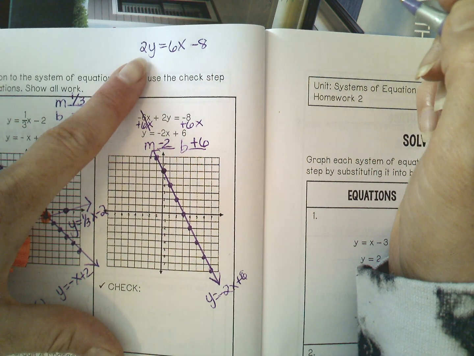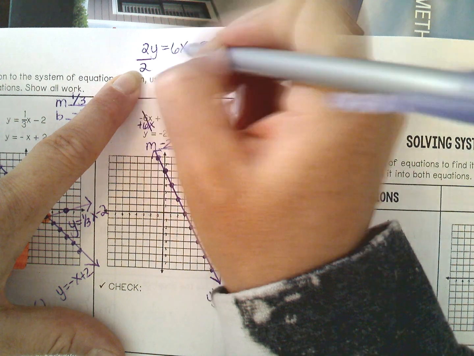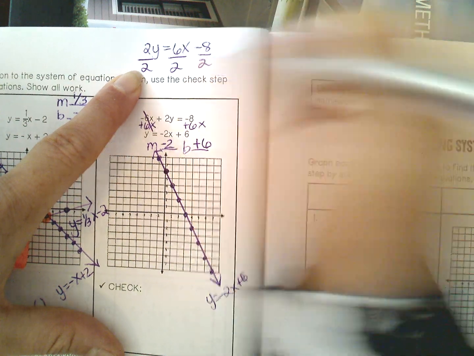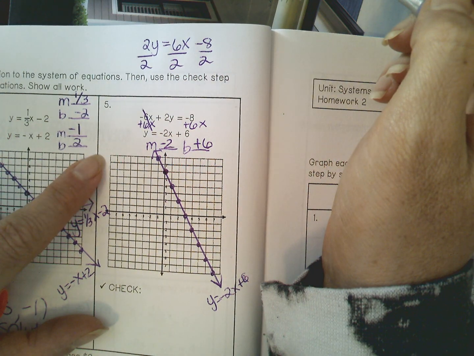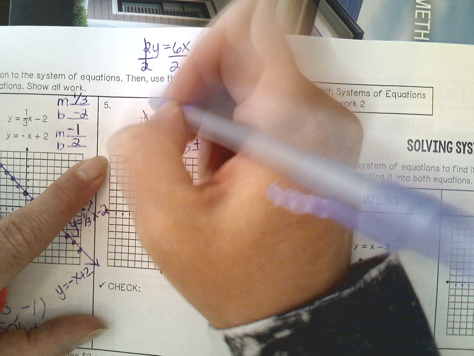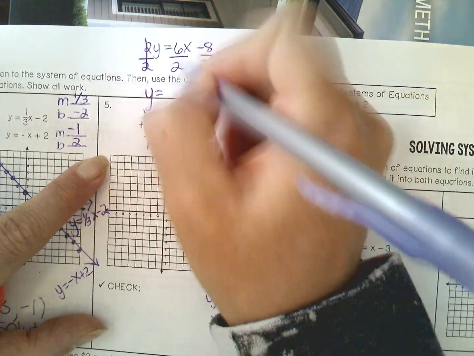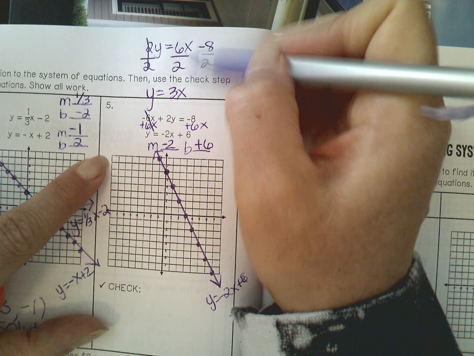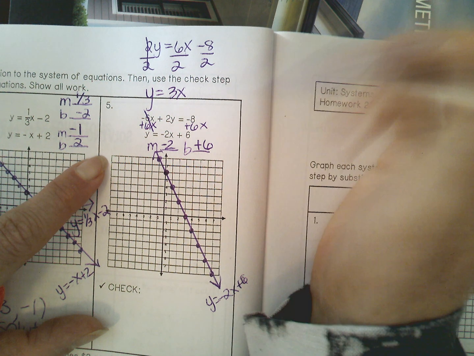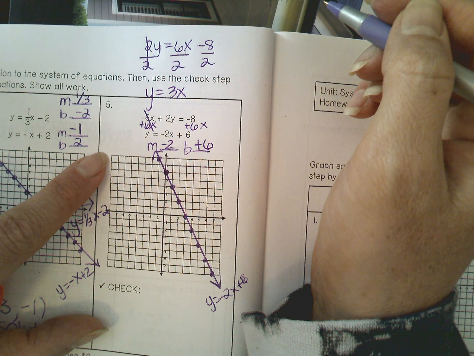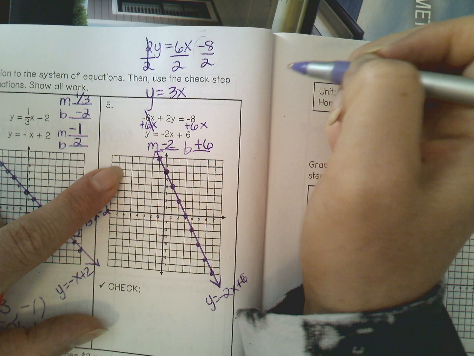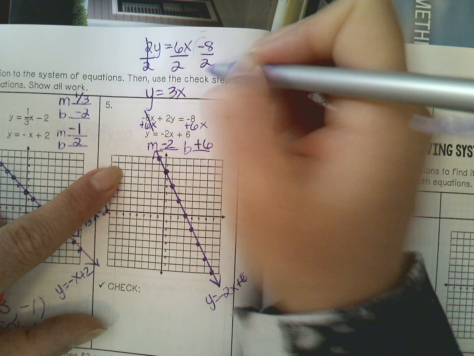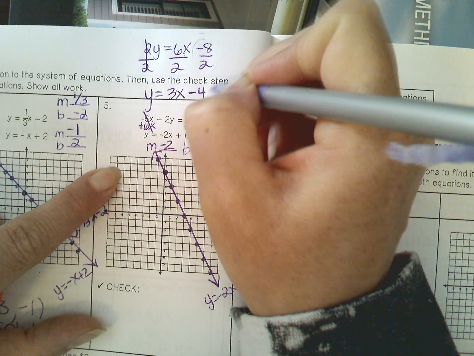Last step to getting y alone is to get rid of your coefficient of 2. So I'm going to divide all terms by that 2. And I'm left with y equals 6 divided by 2 is 3x. Some of us are forgetting this variable. You cannot. It completely changes your equation if you take out an x. And negative 8 divided by 2 is negative 4.